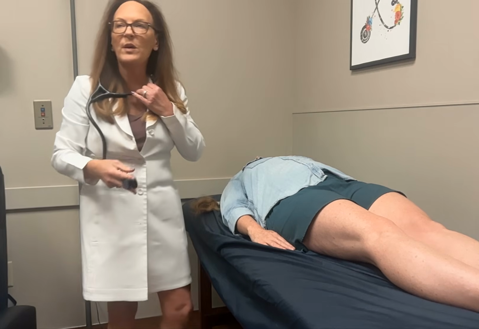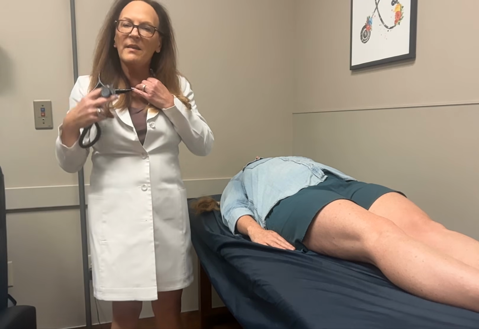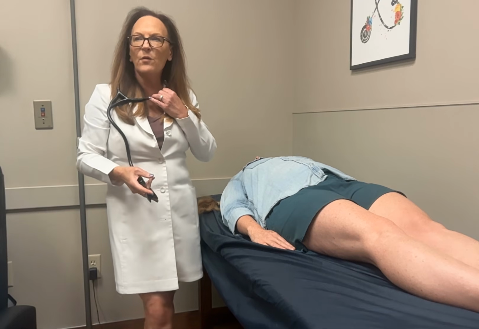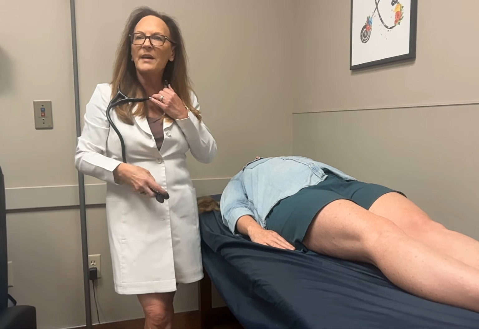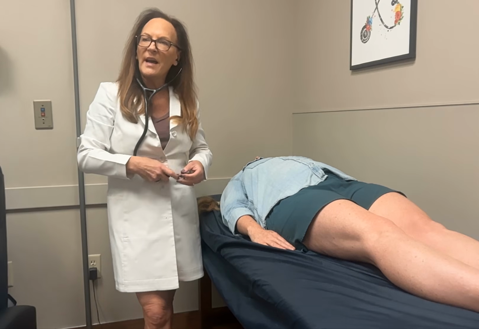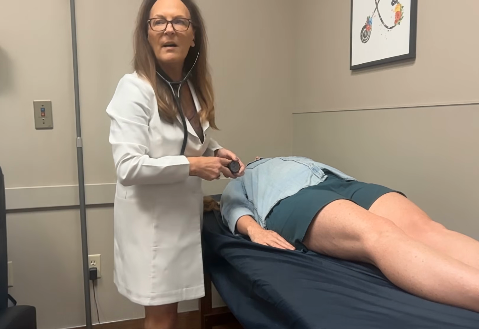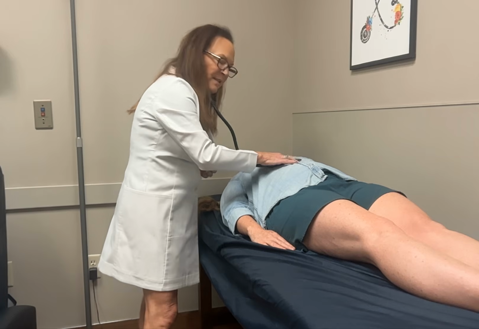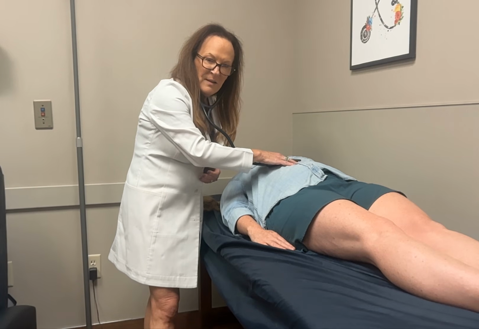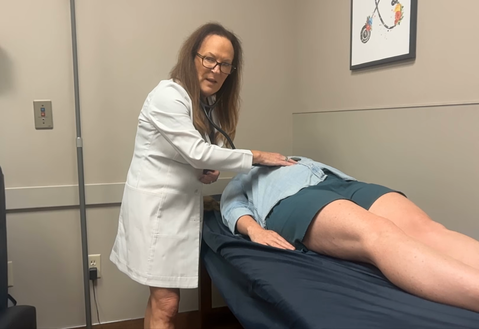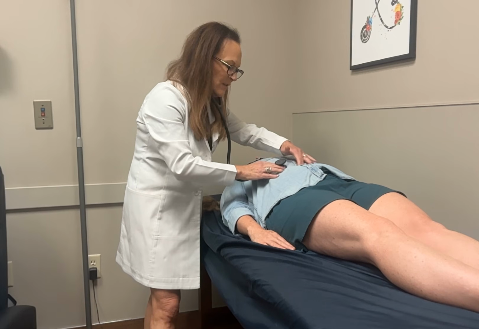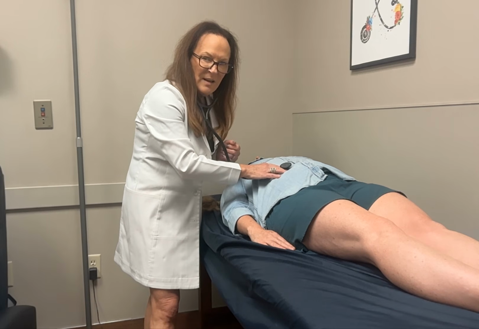And bowel sounds are present in all 4 quarters. The next thing I'm going to do is auscultate for bruits with the bell, and I'm going to check the aortic, which is midline below the xiphoid process. The next I'm going to do is the left renal, which is above and lateral to the umbilicus, so you can find the umbilicus and check that.